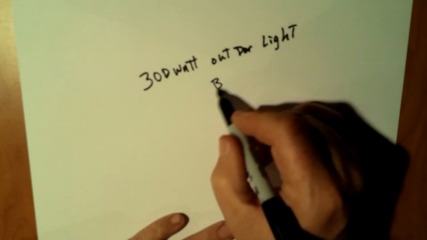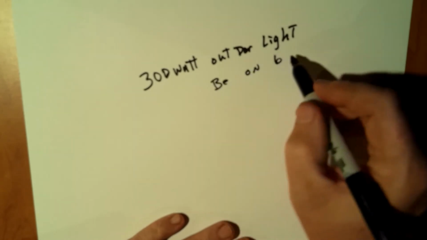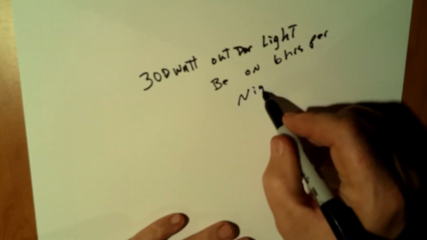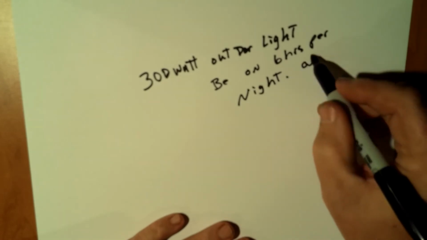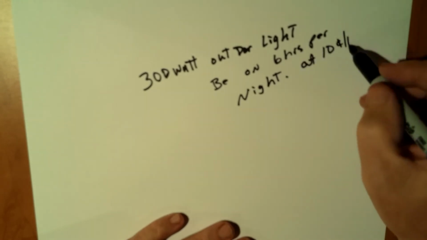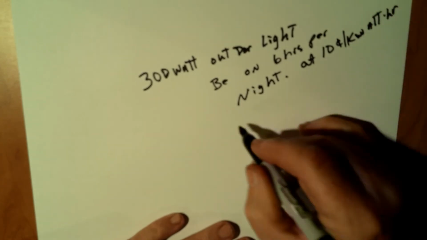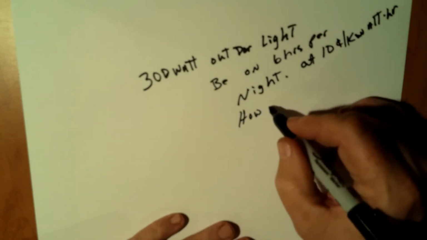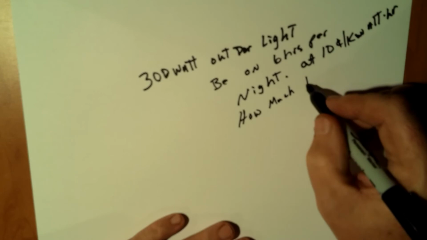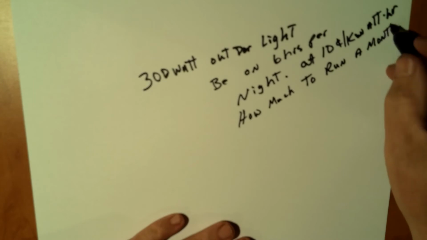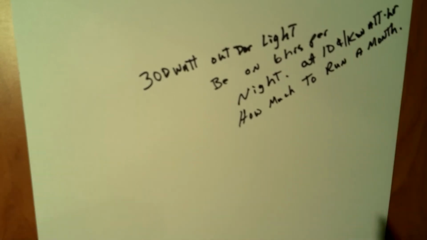It's going to be on 6 hours per night. At 10 cents per kilowatt hour, how much does the light cost to run a month? Pause the video and then come back and I'll work it out.